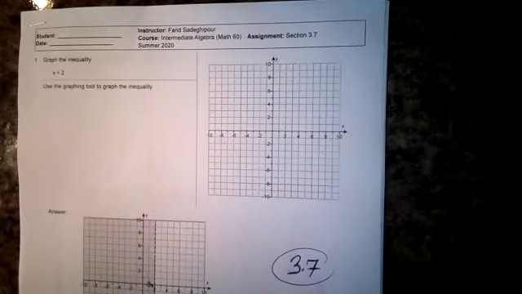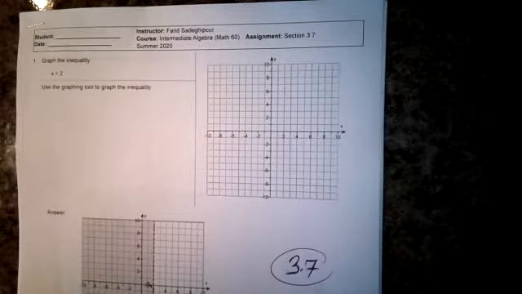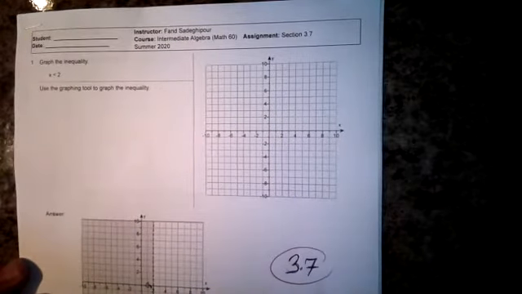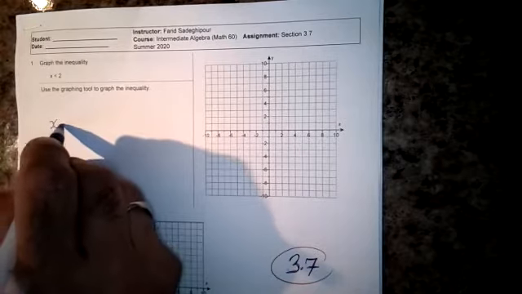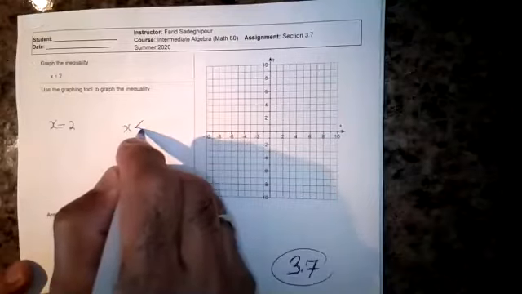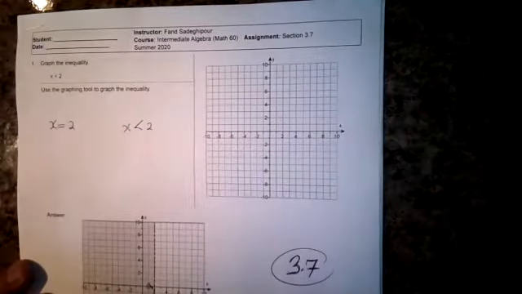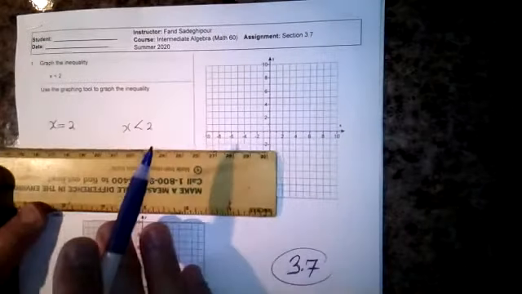Section 3.7 is the last section of chapter 3. And here we want to know how to graph an inequality. Now, this one is x less than 2. First of all, for the inequality, I want to graph this. X equal 2, and then next to it is x less than 2, okay? If we ask you to graph x equal 2, x equal 2 is a vertical line.